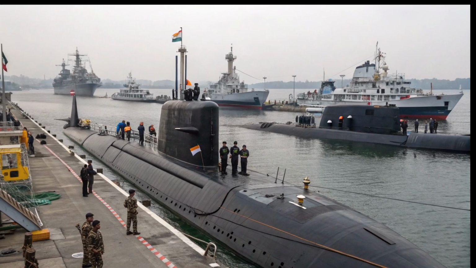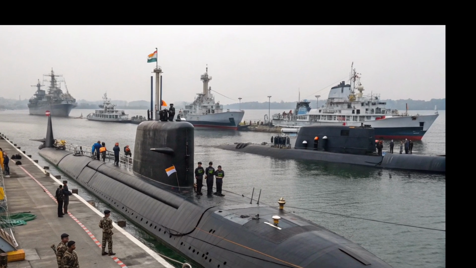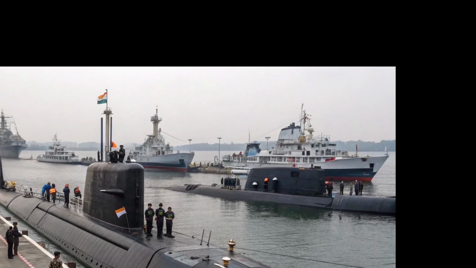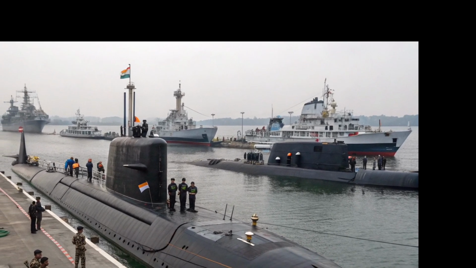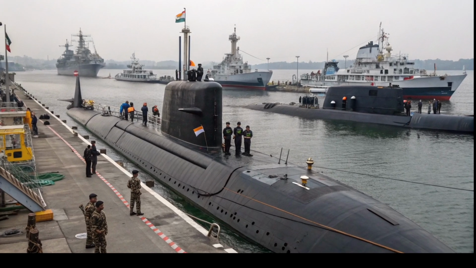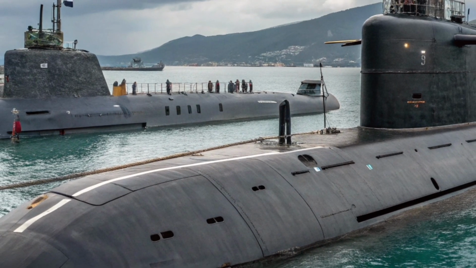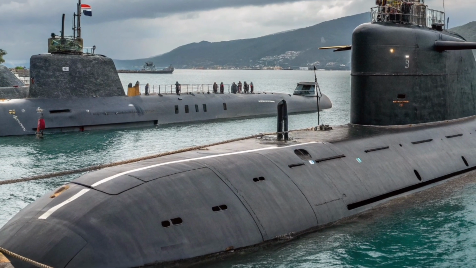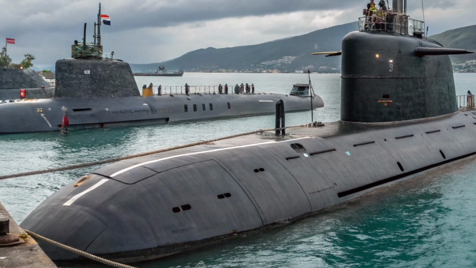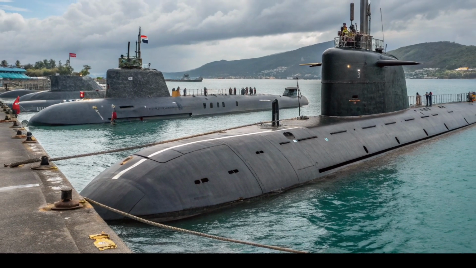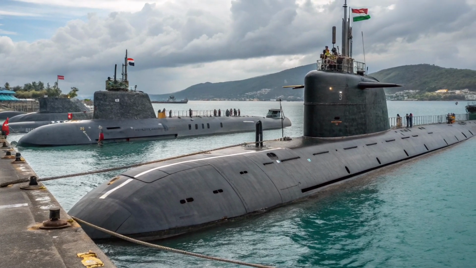Submarines. INS Arihant nuclear-powered ballistic missile submarine, the first SSBN of India, with a second unit under construction. Scorpene class, Kalvari class, 6 diesel-electric attack submarines with air-independent propulsion under construction. Sindhughosh class, 8 conventional attack submarines. Shishumar class, 4 German-designed submarines used for patrol and surveillance.